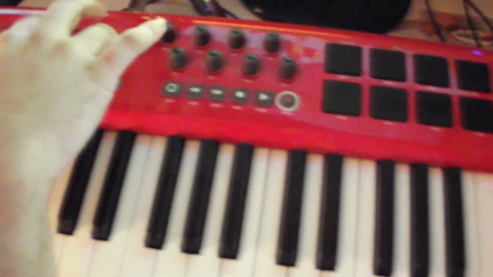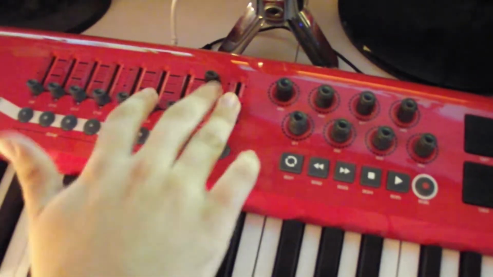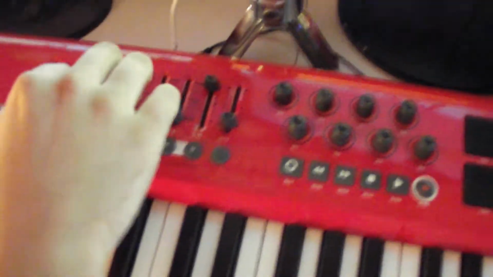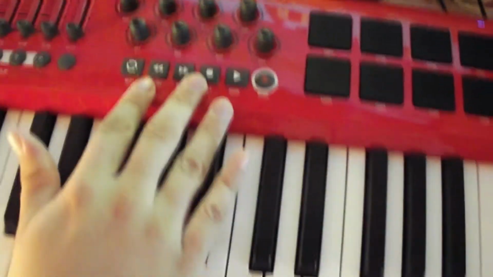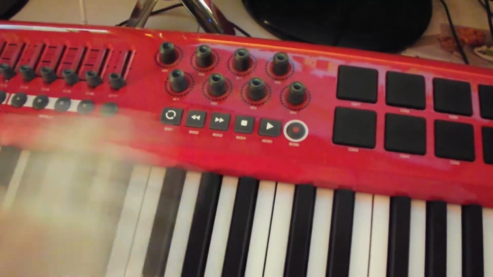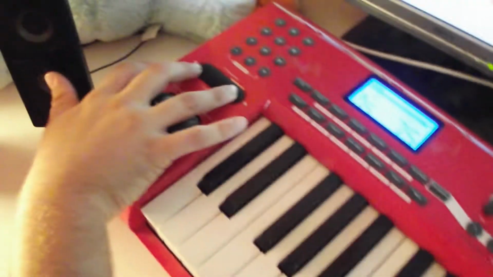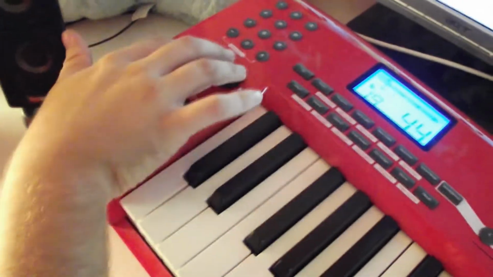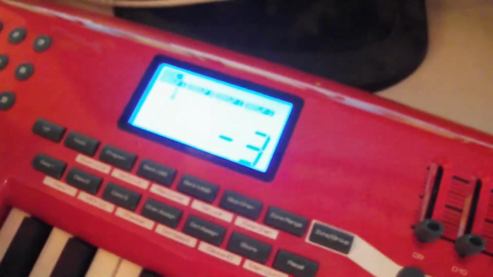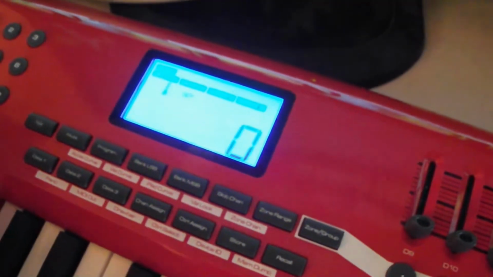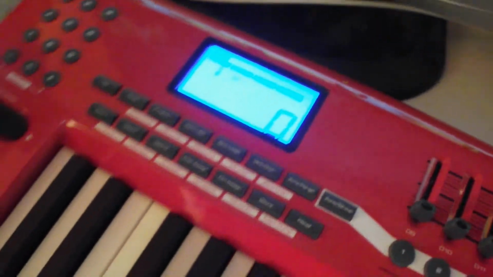I don't really use these. If I wanted to, I could get them linked up to this mixer so that I can have these going with that. I don't really use these anymore, or these. Really the only thing I use over here is the transpose button. You can go up octaves on the display. You can go down octaves. Yeah, that's about the only thing I use.